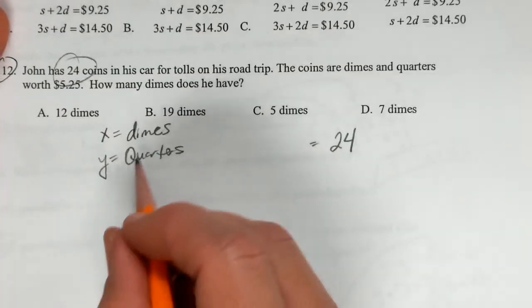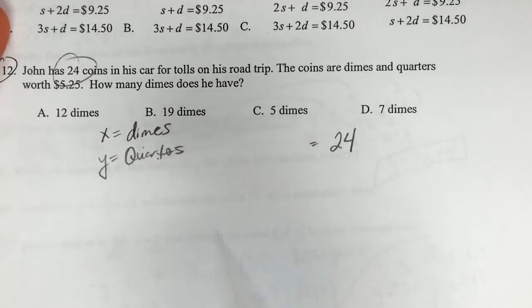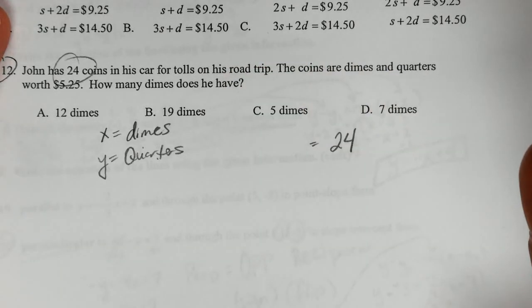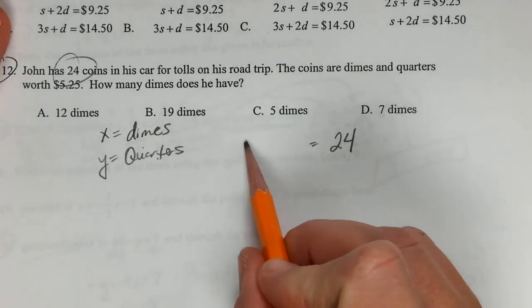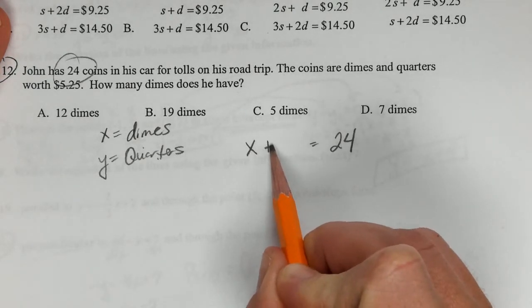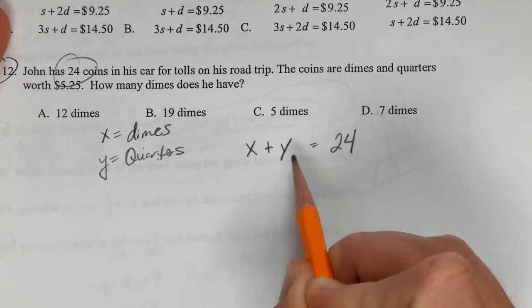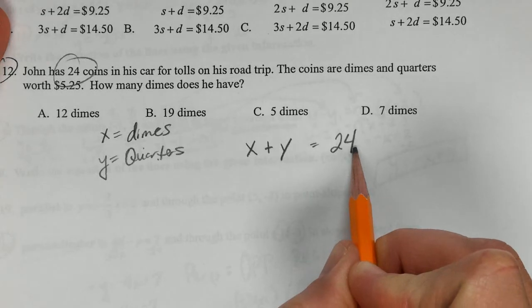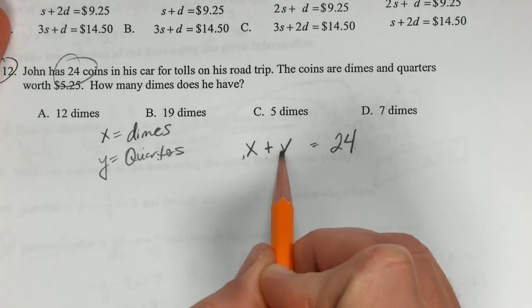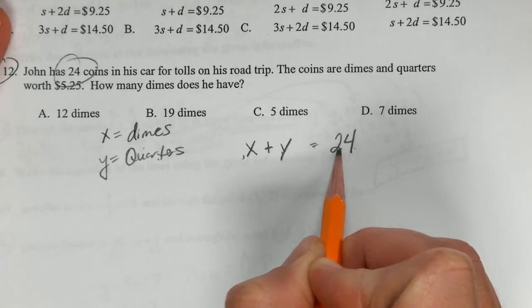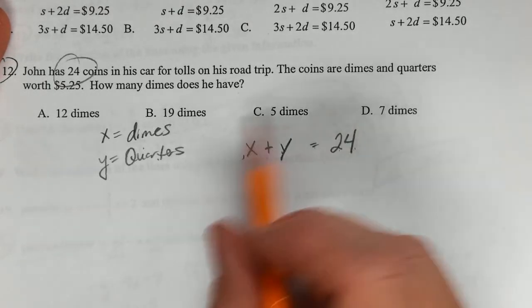Now, I have no idea how many dimes I have. I have no idea how many quarters I have. But I know that's all that I have. I don't have any pennies. I don't have any nickels. So I've got X number of dimes plus Y number of quarters equals 24 coins total. So this is coins, dimes, plus coins, quarters equals 24 coins total. So there's your first equation.